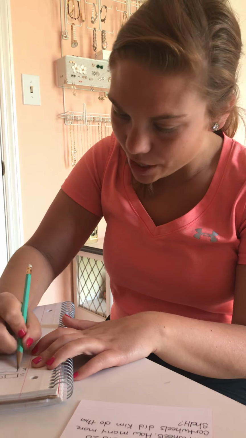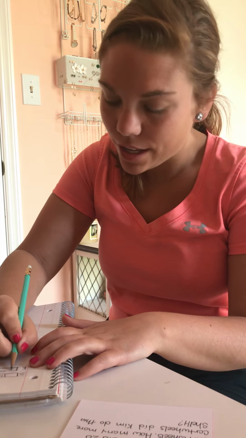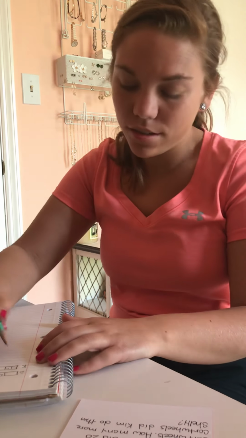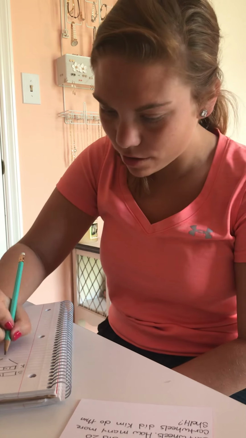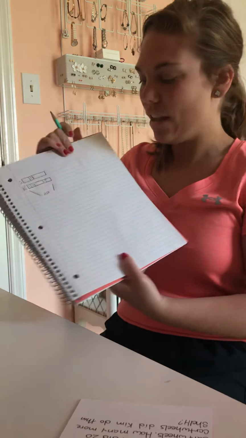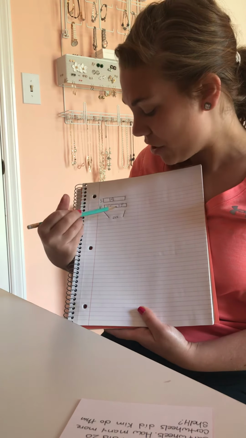Do your same tape diagram. Label one side as 14 to represent Shelly. Label the whole thing as a 20 for Kim, leaving us with what we normally see in our tape diagram where we're comparing the two numbers.